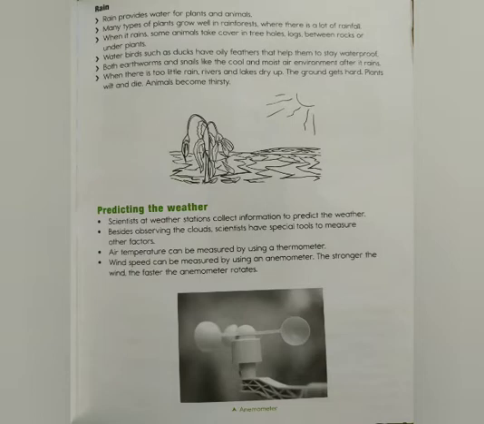We have rain. Rain provides water for plants and animals. Many types of plants grow well in rainforests where there's a lot of rainfall. When it rains, some animals take cover in tree holes, logs, between rocks or under plants. Water birds such as ducks have oily feathers that help them to stay waterproof. Both earthworms and snails like the cool and moist environment after it rains.